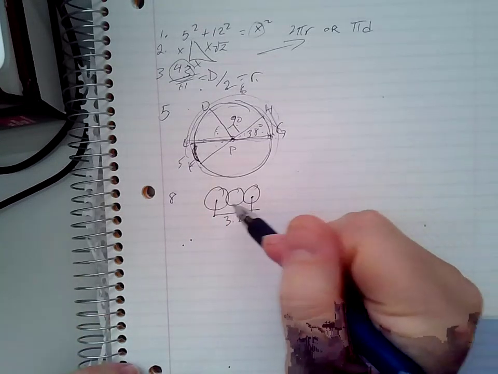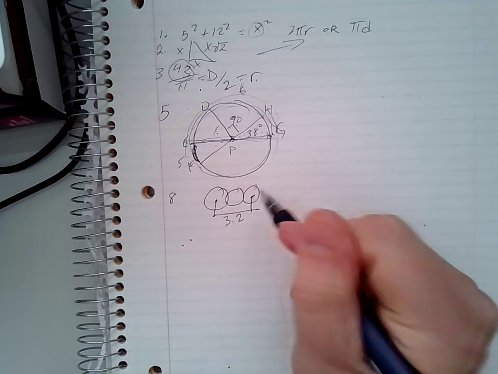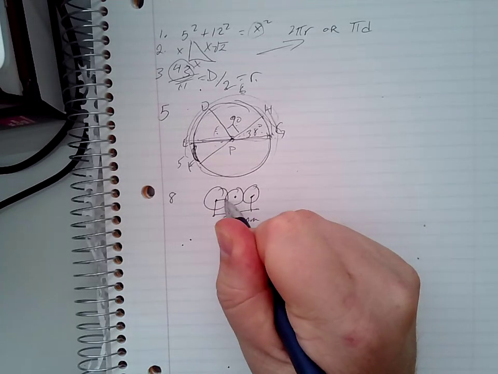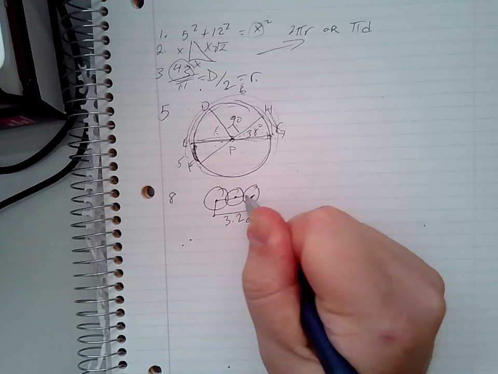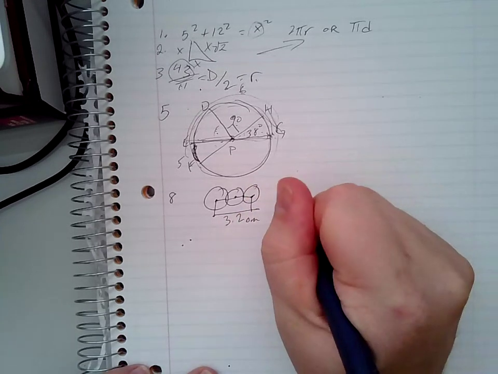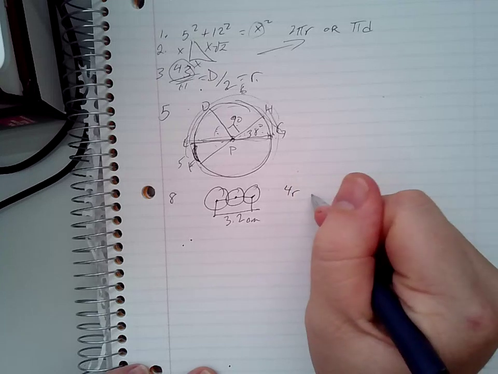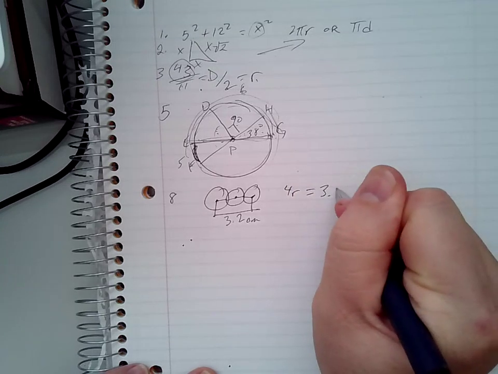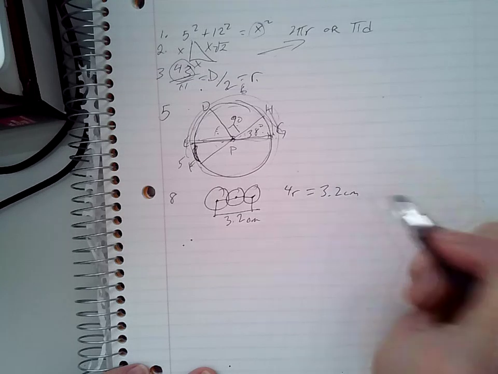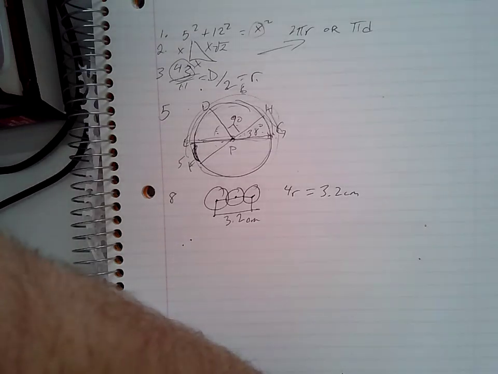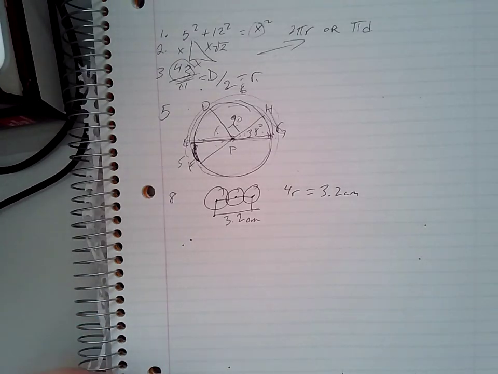Well, let's count the number of radii in between this point and this point. We see 1 radius, 2 radii, 3 radii, 4 radii. So there are 4 radii, and they are equal to 3.2 centimeters. So I hope you know what to do from there to find the radius of one of these coins.